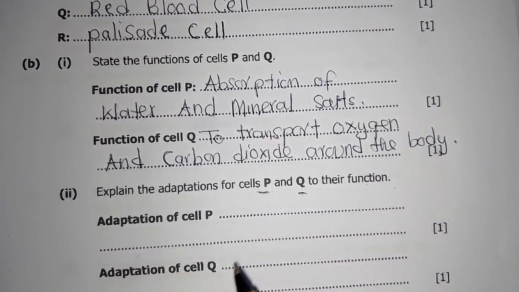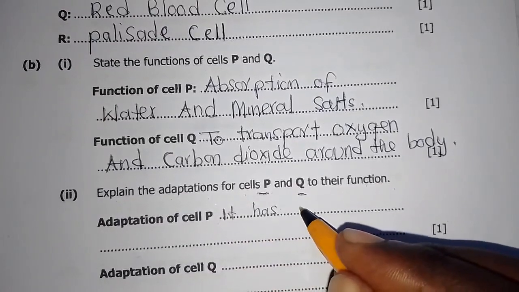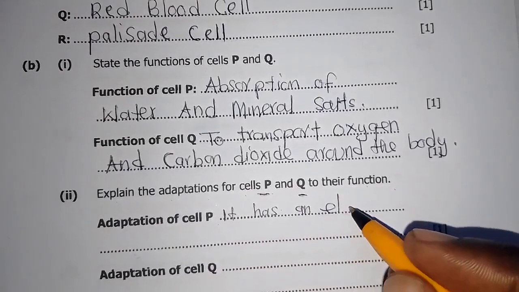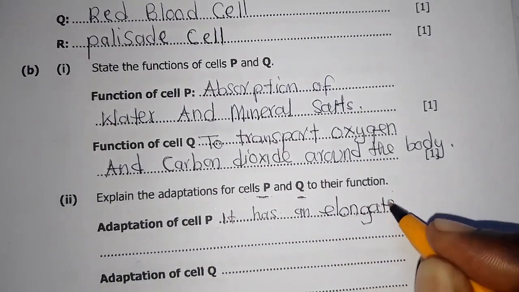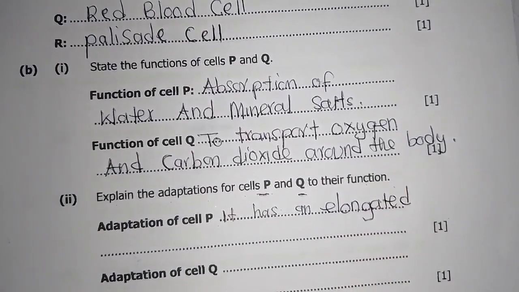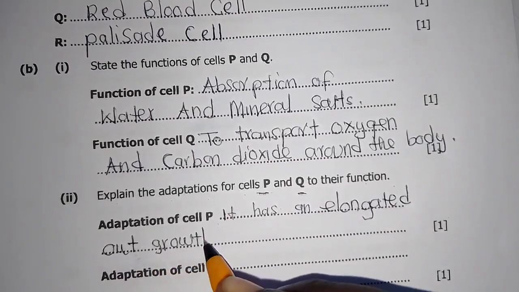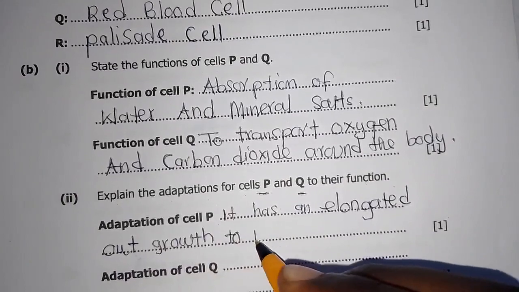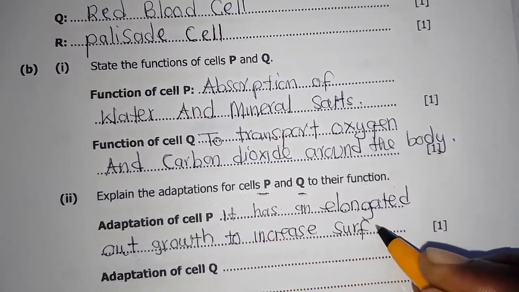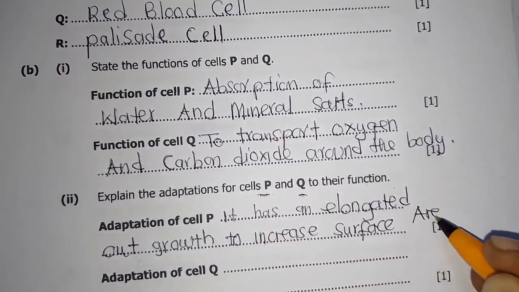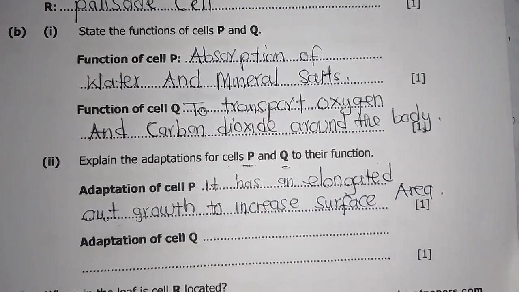You are going to say that it has an elongated outgrowth to increase surface area. This is what you need to get.